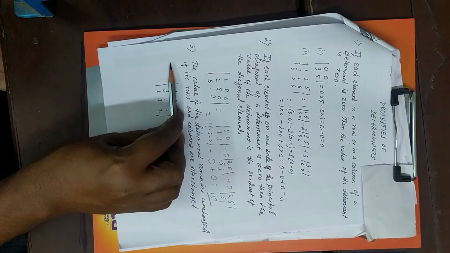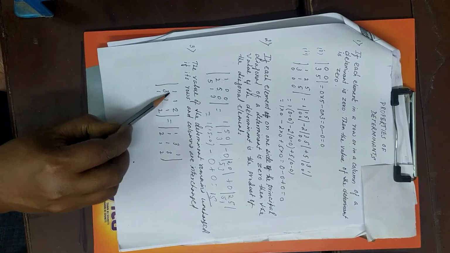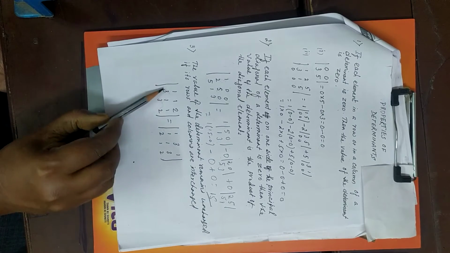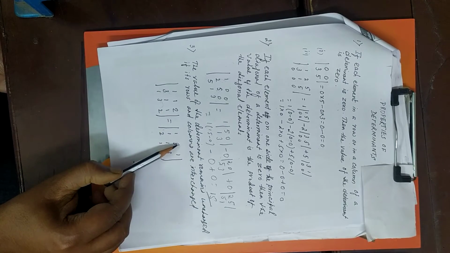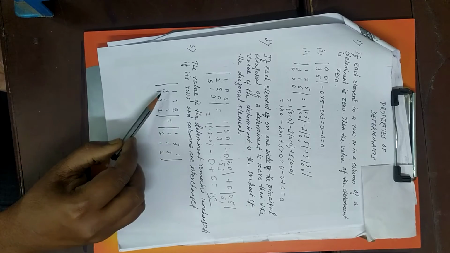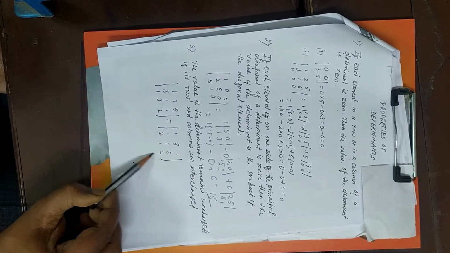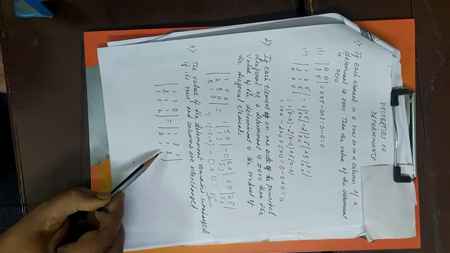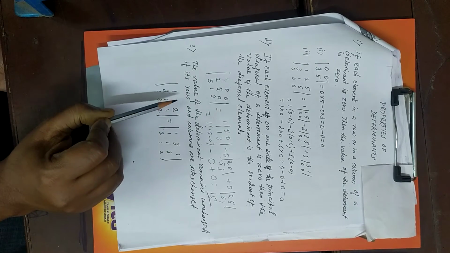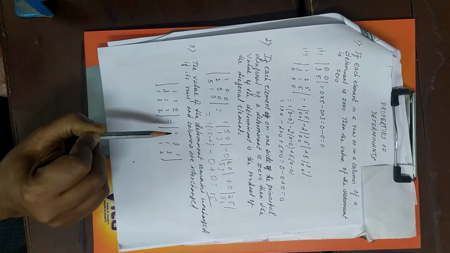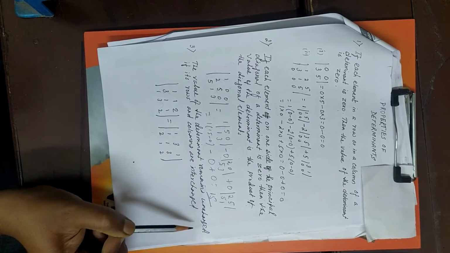The first row I am writing in the first column, that is 1, 1, 2. 3, 1, 1 in the second row I write in the second column. The third row's elements 1, 3, 2 I am writing in the third column. Therefore this is known as rows and columns interchanged.